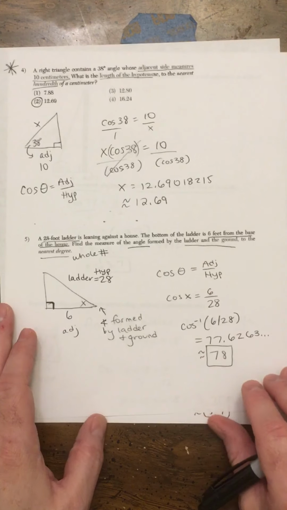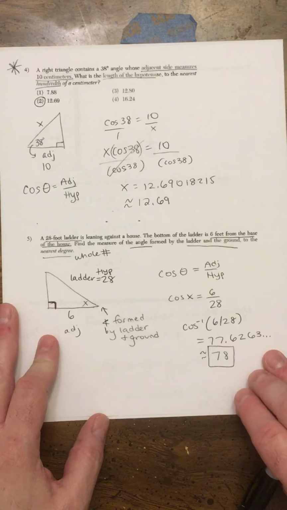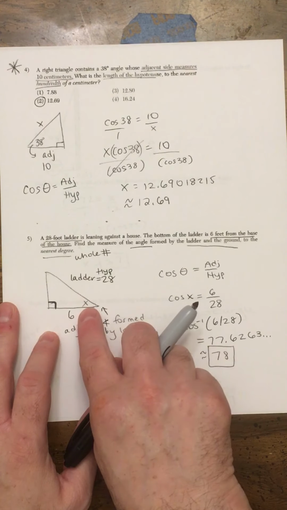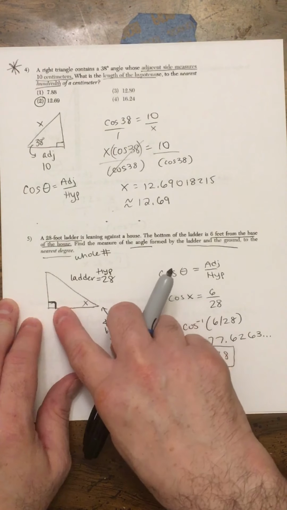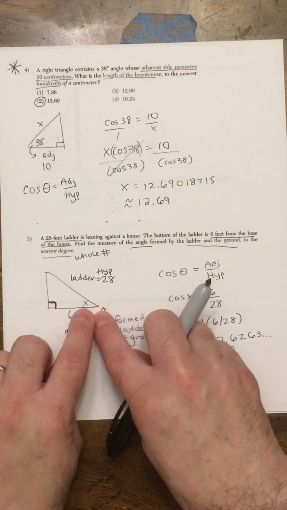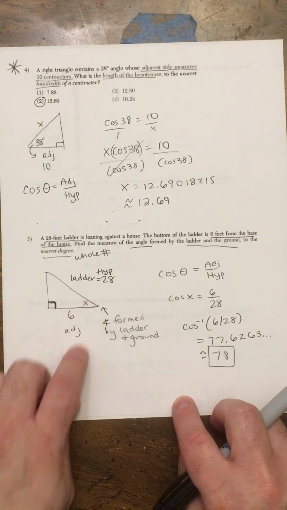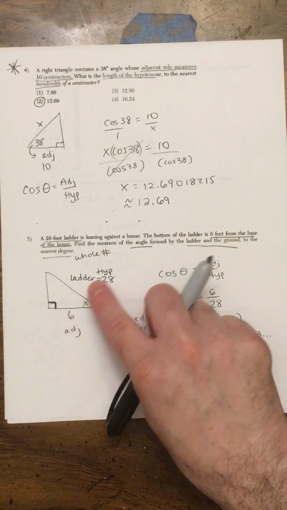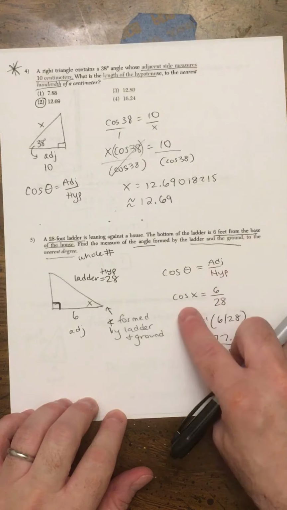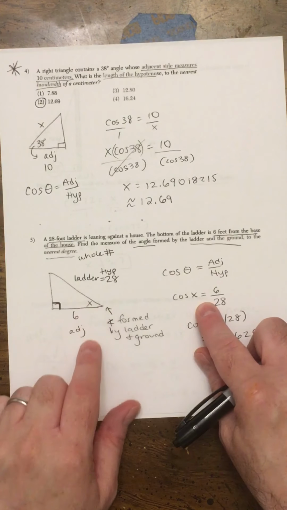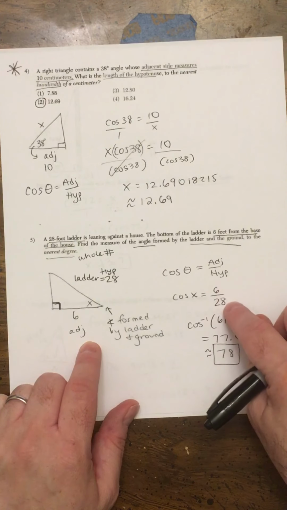And it wants you to find the angle formed by the ladder and the ground. That's the angle by the ladder and the ground. Now, you might say, what about this angle? That's the right angle. We already know that's 90, so the angle is going to be at the bottom over here. So from here, this is adjacent and hypotenuse. So adjacent and hypotenuse, that's going to be cosine. Okay, cosine of the angle equals 6 over 28, adjacent over hypotenuse.